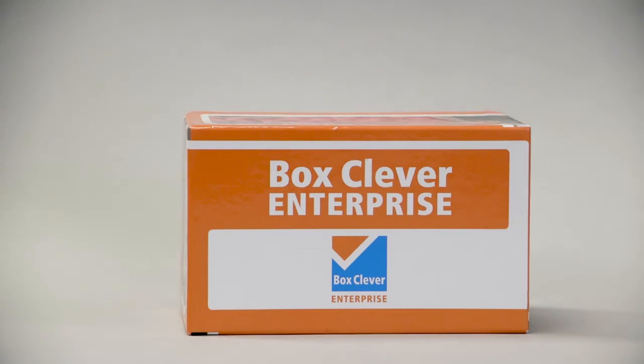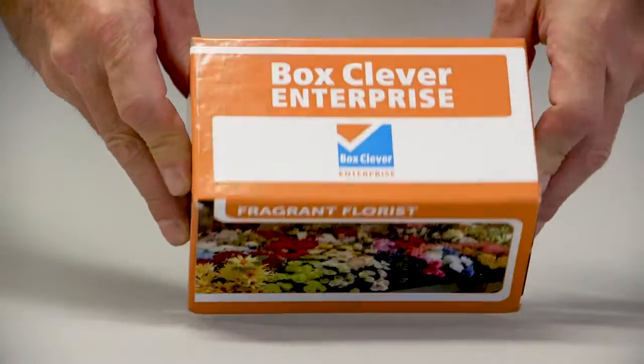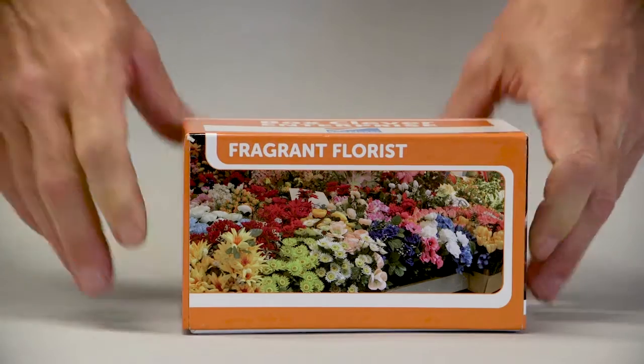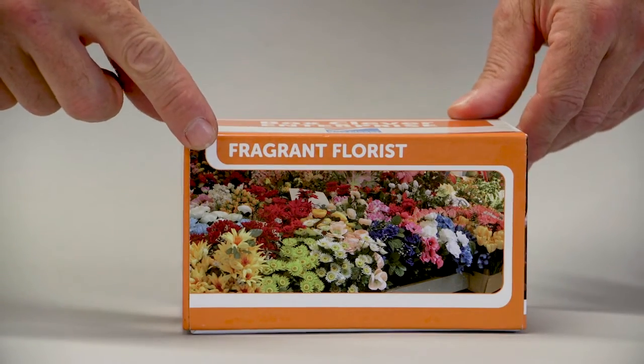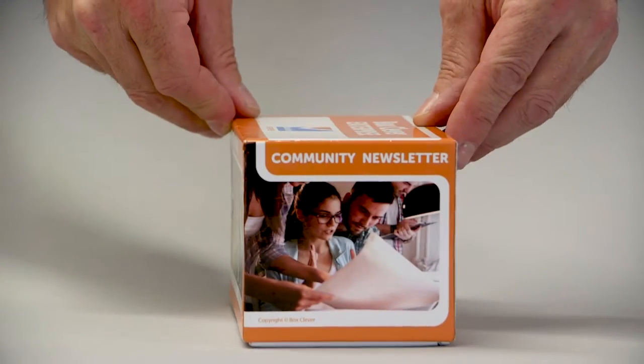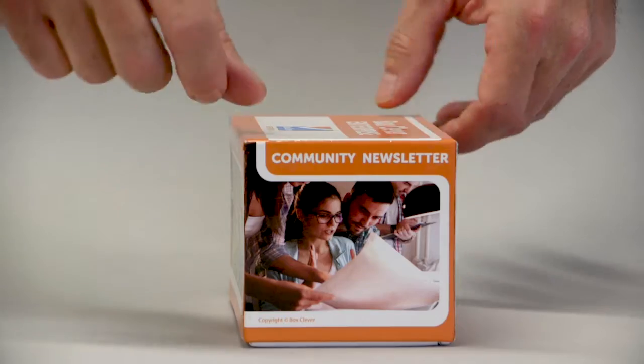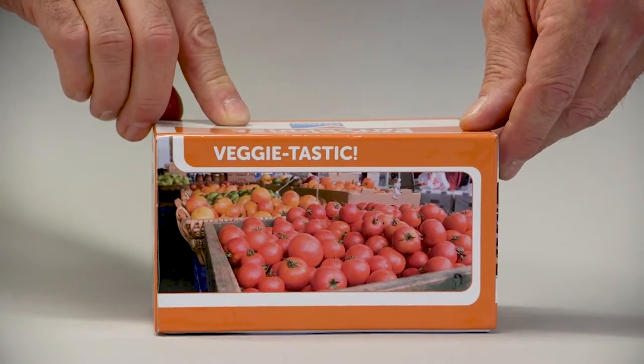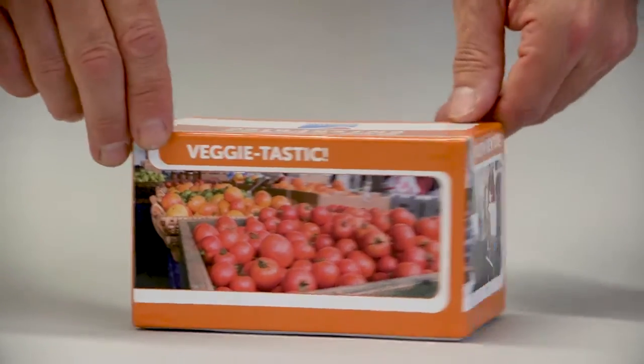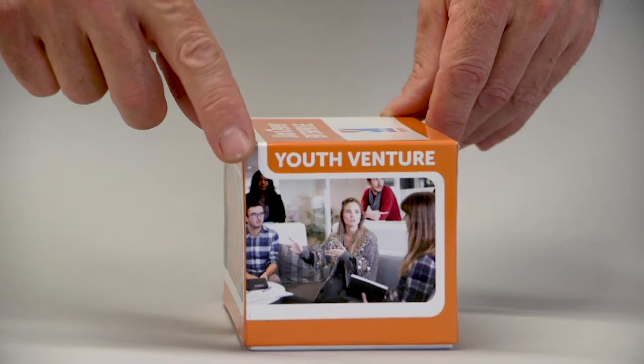Box Clever Enterprise could be any social enterprise or community business. It could be a fragrant florist. It could be a community newsletter. It could be a vegetable stall called Veggie-tastic. Or it could be a youth venture.